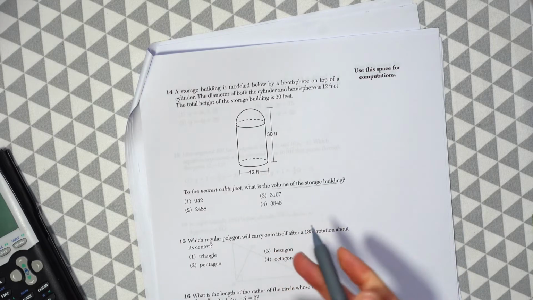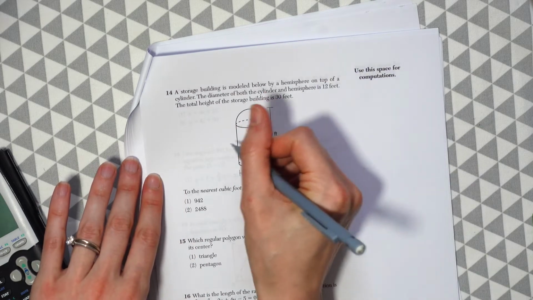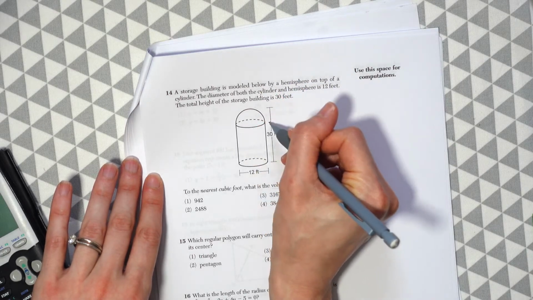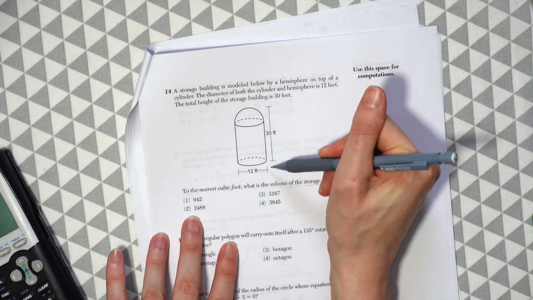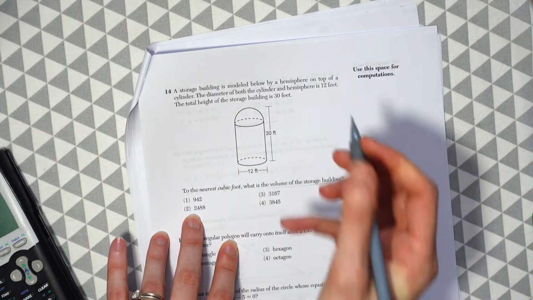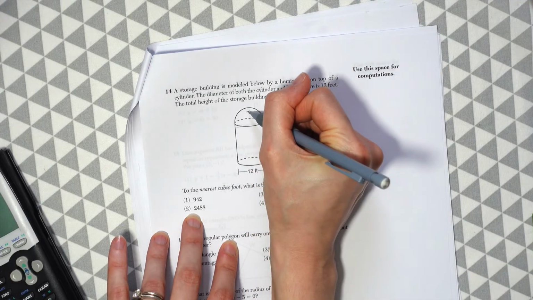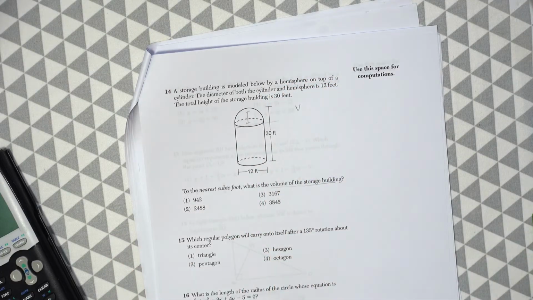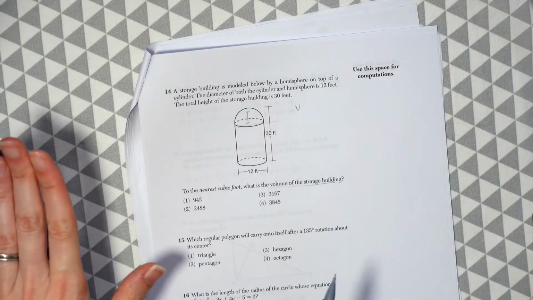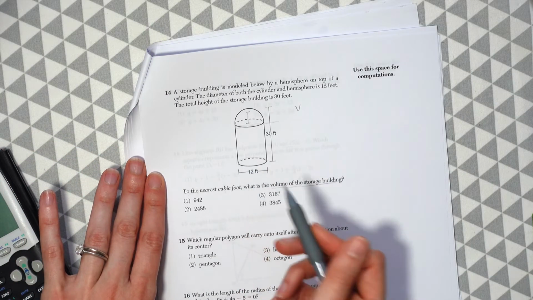So we want to find the volume of this whole thing. So we're going to need to split this up into the hemisphere and the cylinder. So let's first focus on this hemisphere. We're going to notice here is that this whole thing is 30 feet. But if we're just focusing and finding the volume of the hemisphere, we're going to need to break up this height and find what the value of the radius is. So how do we do that? So what's great about this is that down here is also the diameter, which will give us the radius.